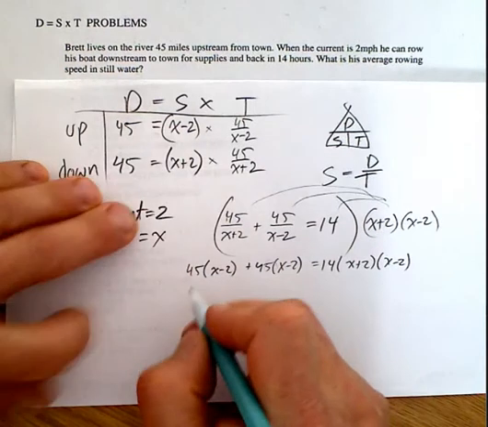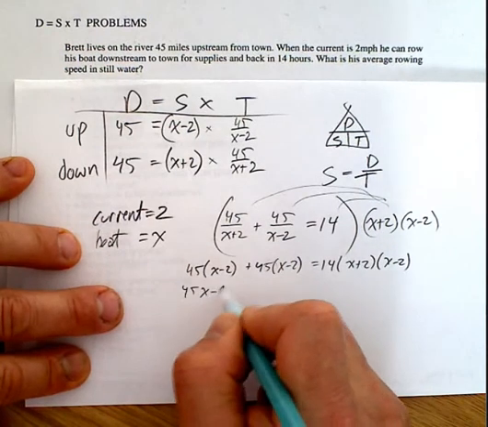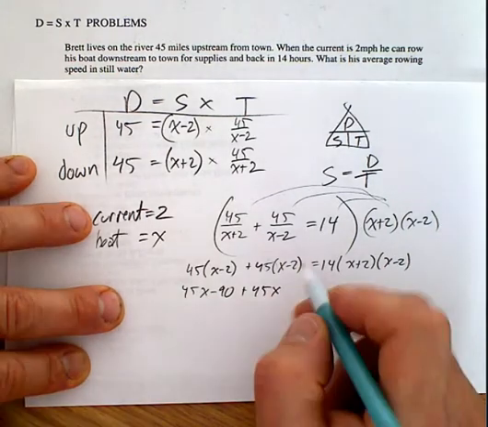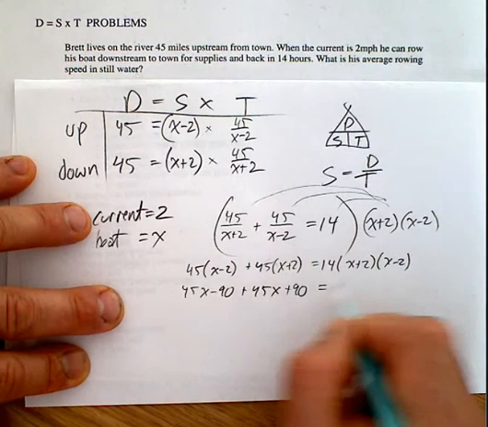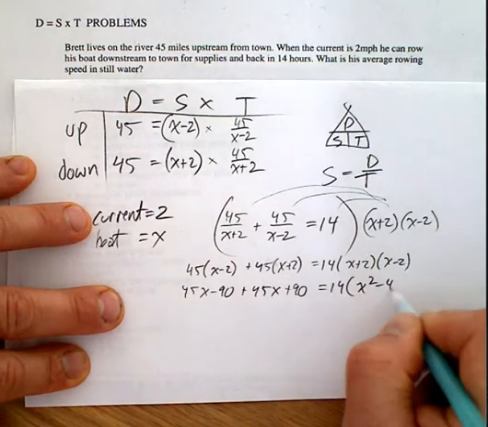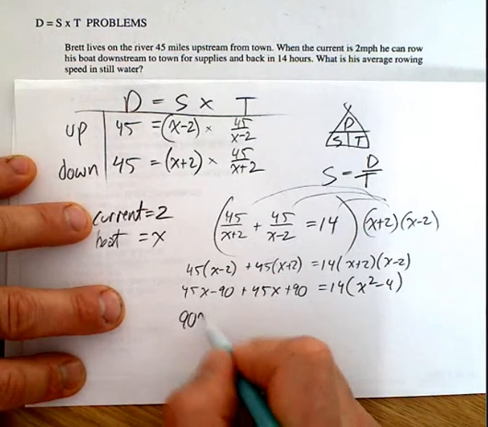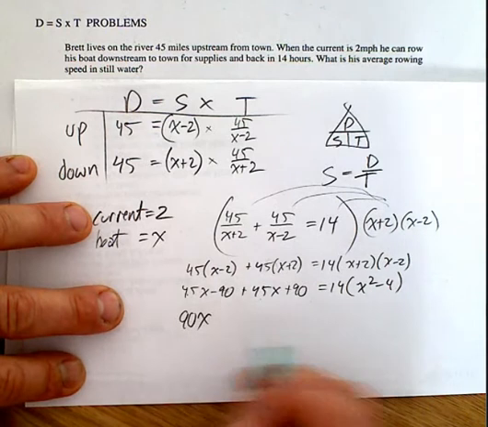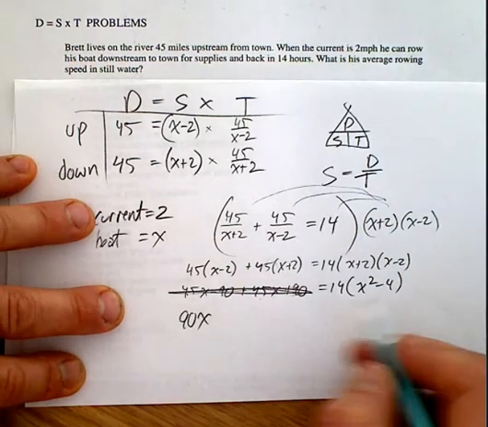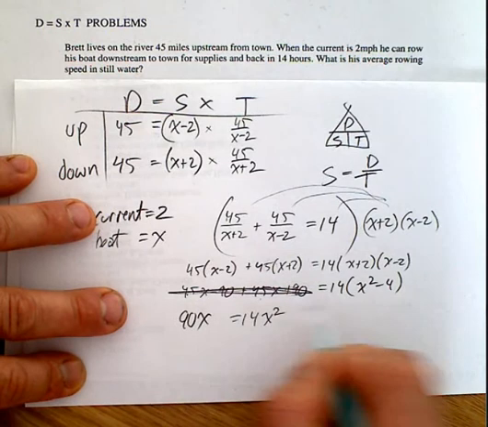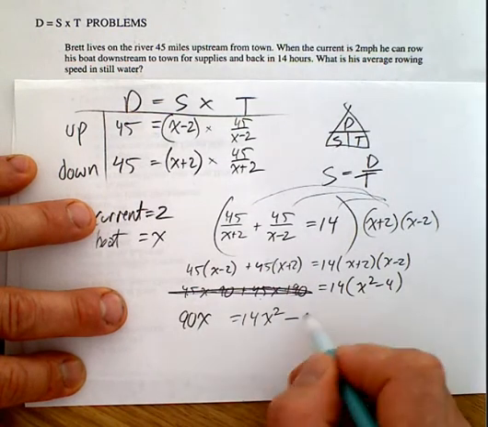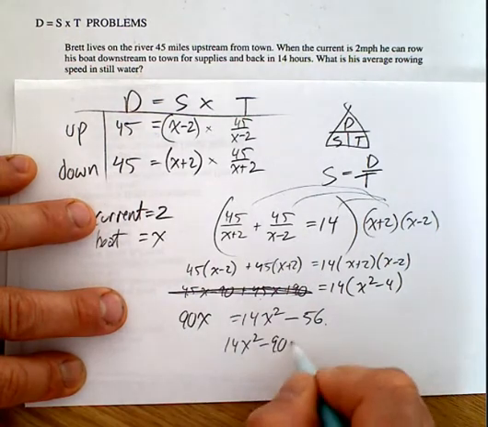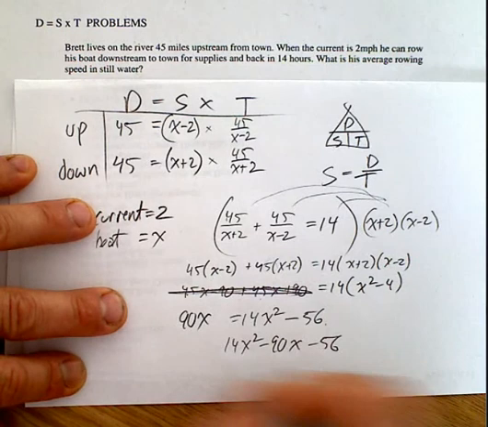So 45x minus 90 plus 45x, sorry, this one should be a plus 90, is equal to 14 times x squared minus 4. You get 90x, right? 45 plus 45. The 90s cancel each other out. That's all gone. So this is equal to 14x squared minus 56. Let's bring everything to one side. Minus 90x minus 56 equals 0.